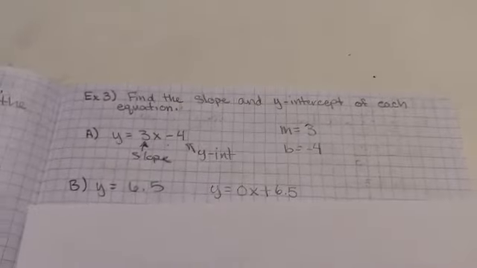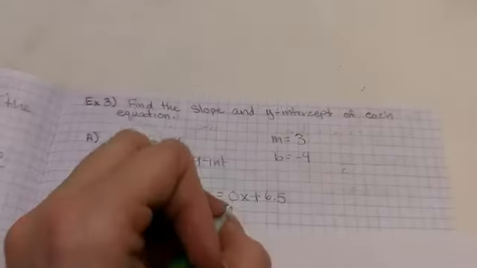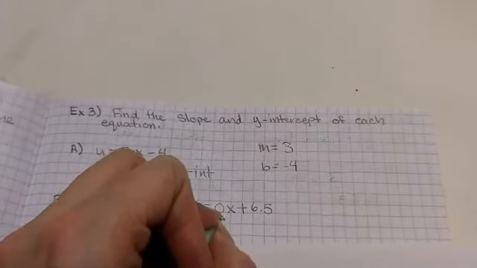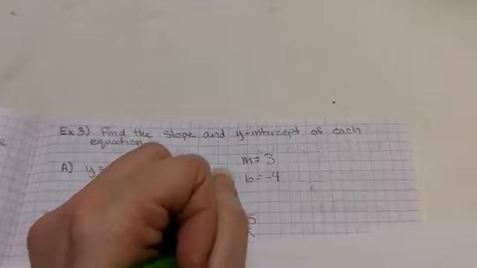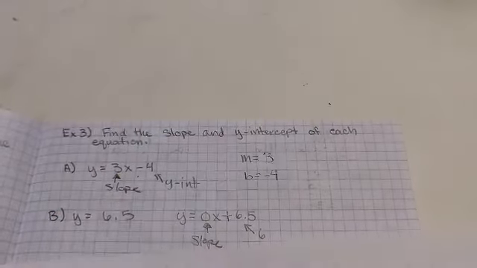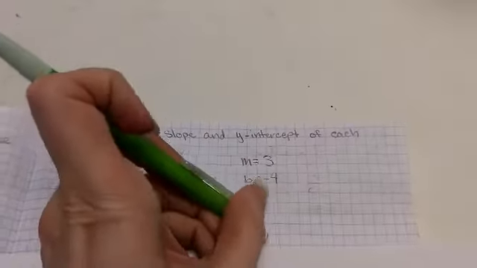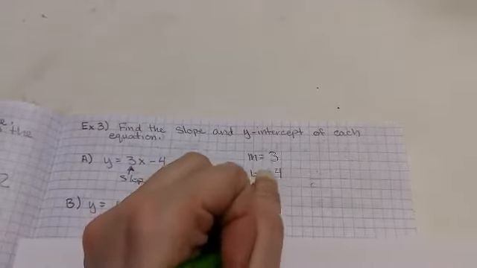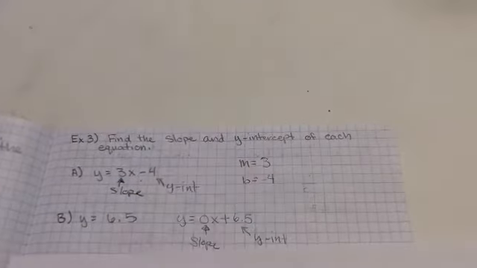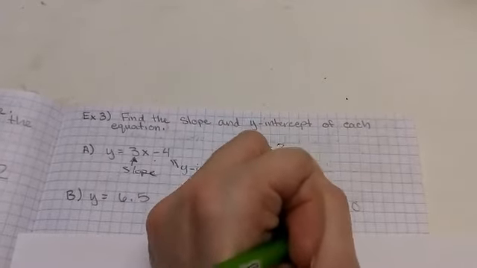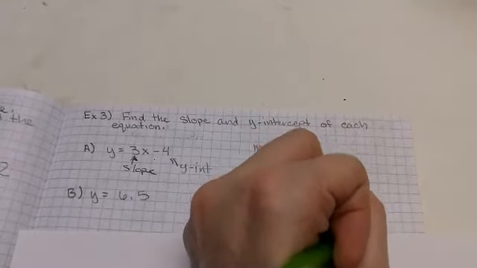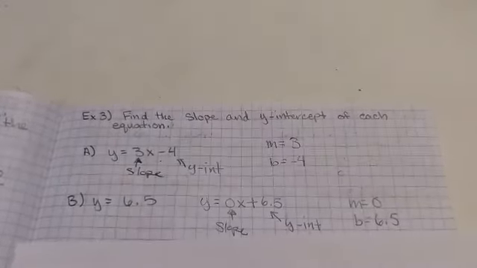So now I can see what my y-intercept and my slope is. My slope is this guy here. This 0 is my slope. 6.5 is my y-intercept. I'm going to write that off to the side, that m is equal to 0 and b is equal to 6.5.